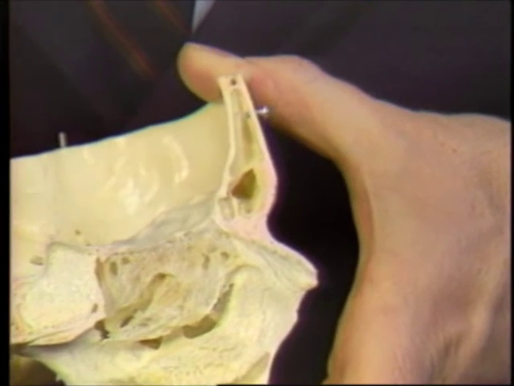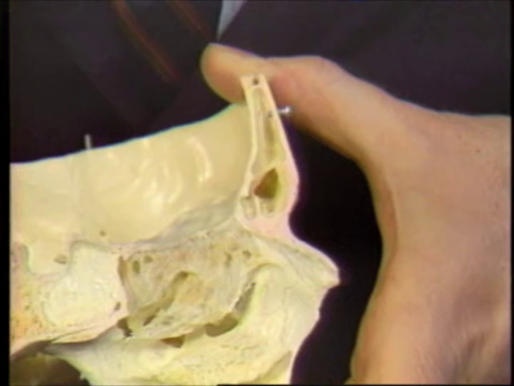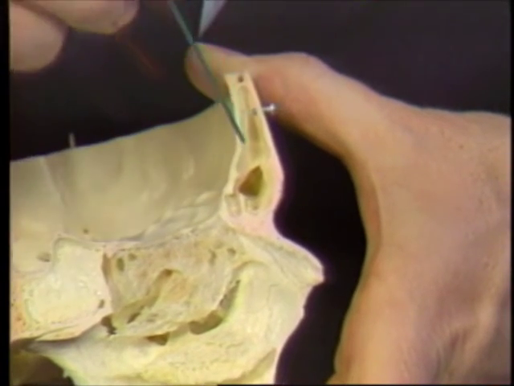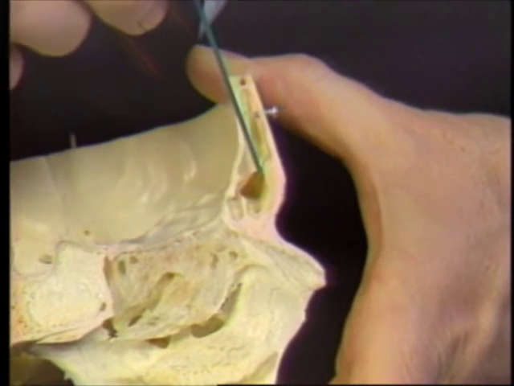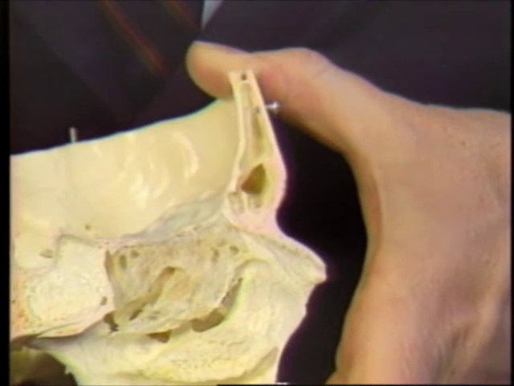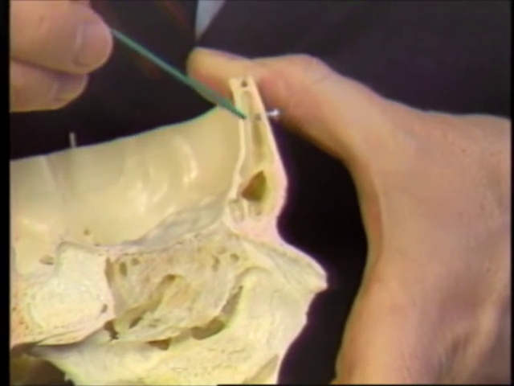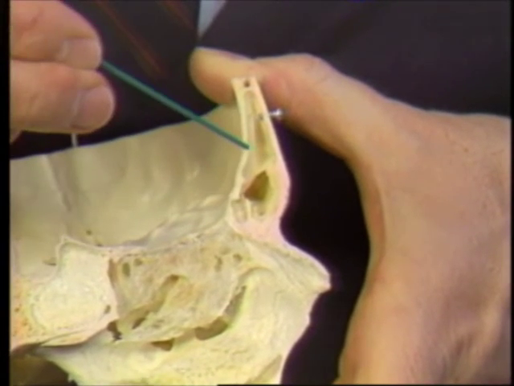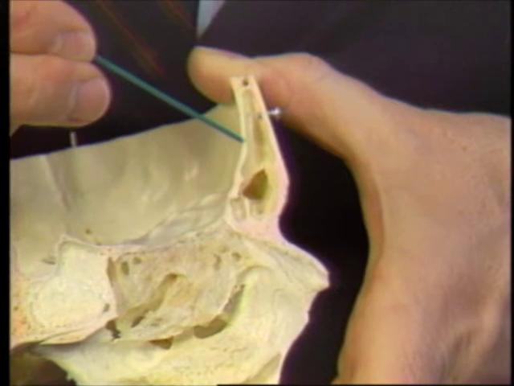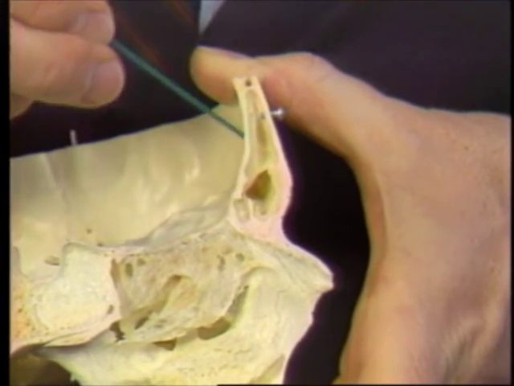A significant number of individuals do not have a frontal sinus. This individual has a typical or average sinus. Some individuals have frontal sinuses which are so large that they extend back almost to the temporal bone. You can see that infection here can readily spread through small veins which perforate this posterior lamina into the dura and brain.